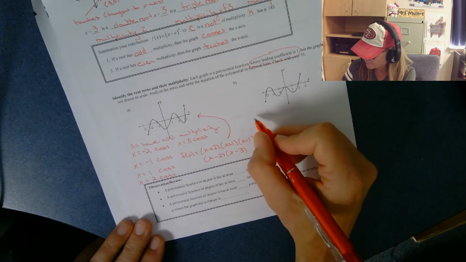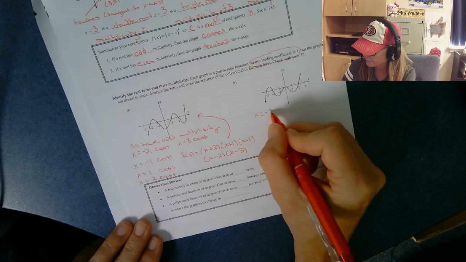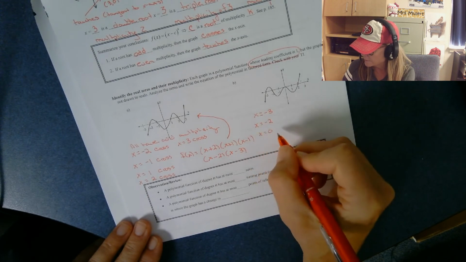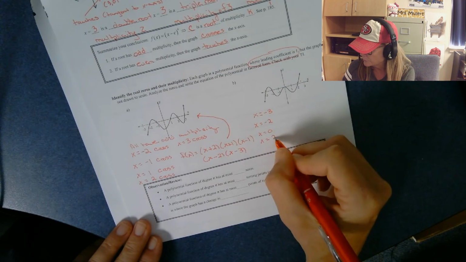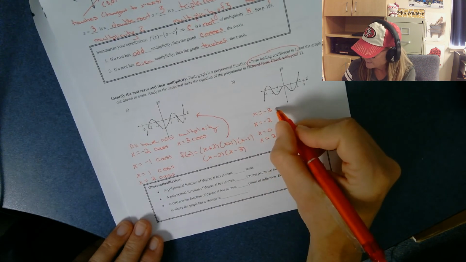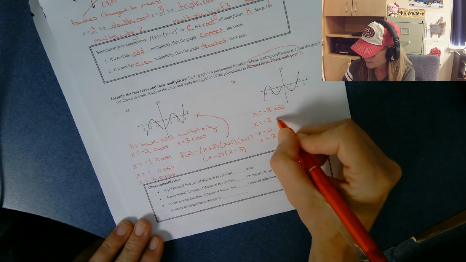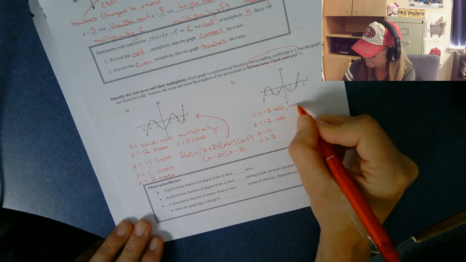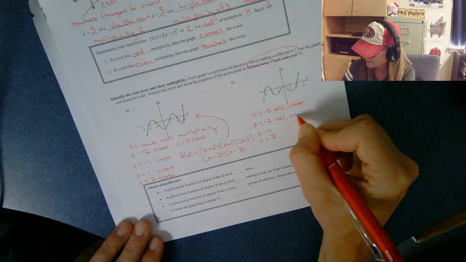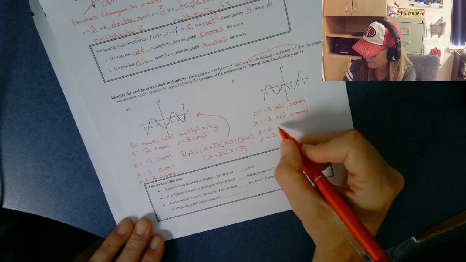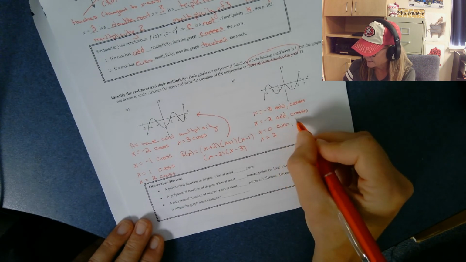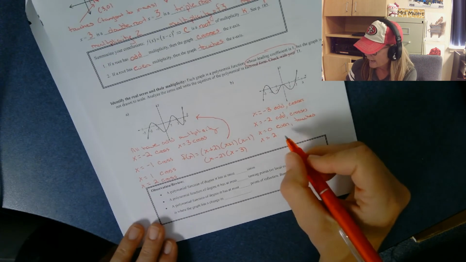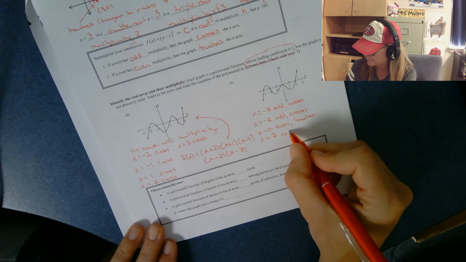All right, so here we've got x equal to -3 as a root, x equal to -2 as a root, x equal to 0 as a root, and x equal to 2 as a root. This one's odd multiplicity because it crosses. This one, however, is an even multiplicity because it touches. It does not cross the x-axis, it just hits it and then heads back down. And then x equal to 2 is odd, so it crosses.